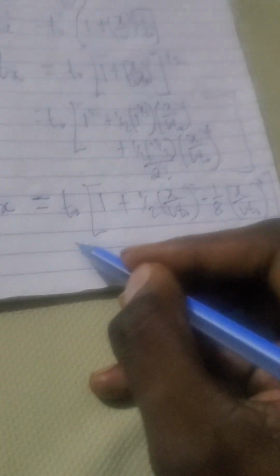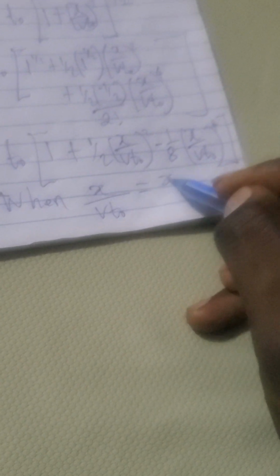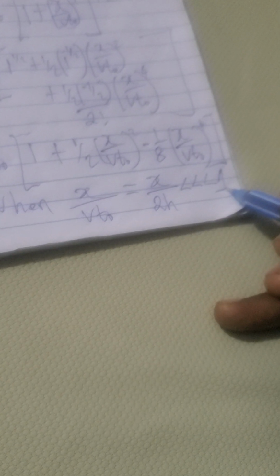Okay, for this expression, if we consider that x over v t naught, which is exactly the same as x over 2h, is very, very small compared to 1.